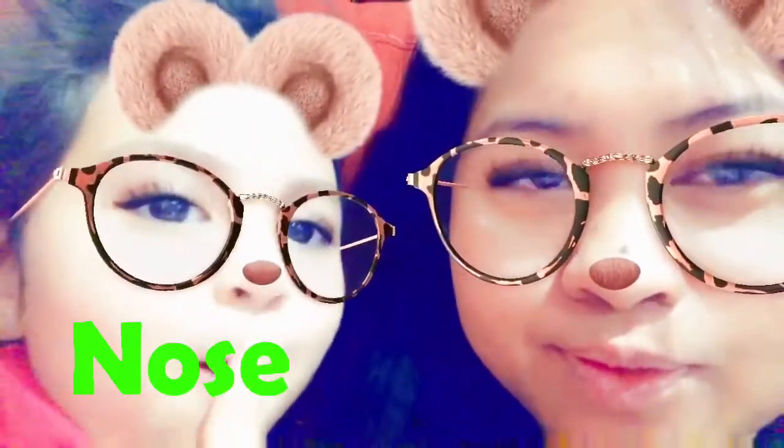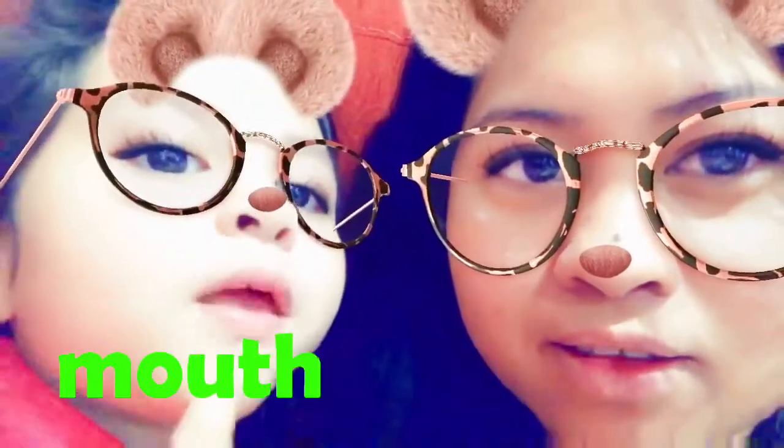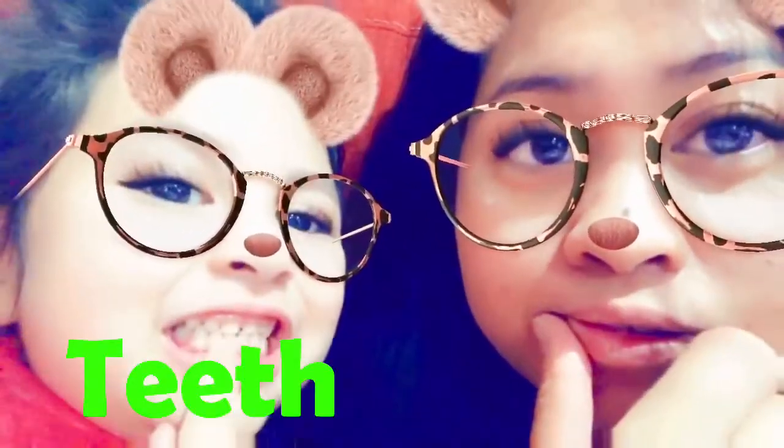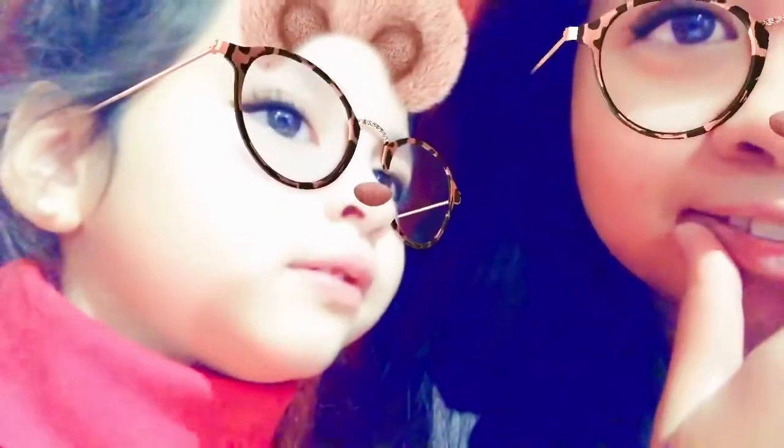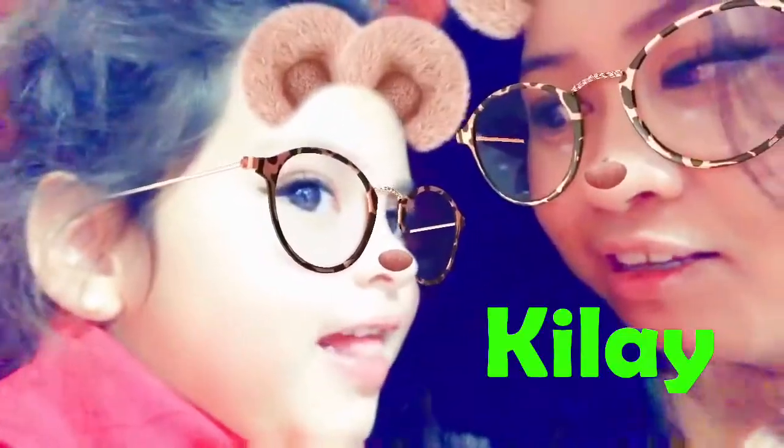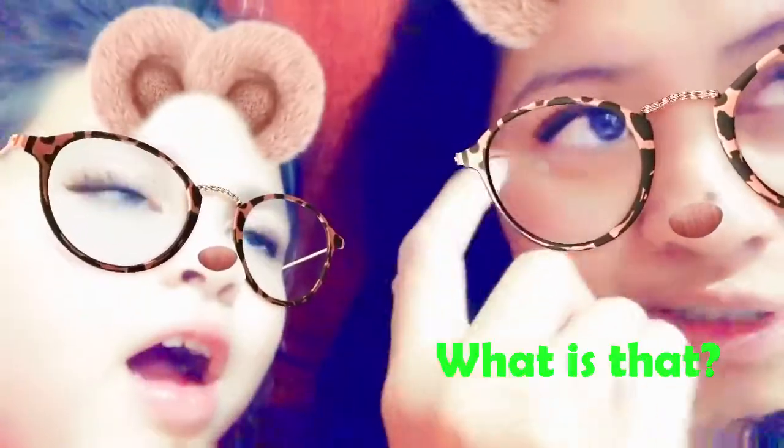Mata. No, unsa sa English ang mata? Ilong, nose. Baba, mouth. Dalunggan, ear. Ngipon, teeth. Tiil, feet. Buhok, hair. Kilay, what's that again? What is kilay? Kilay is this. Eyebrow.